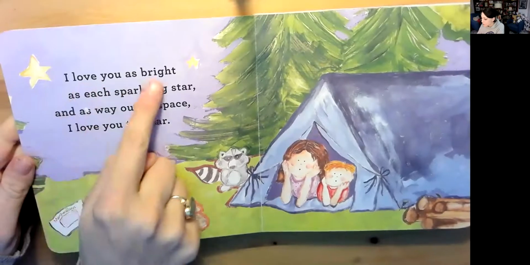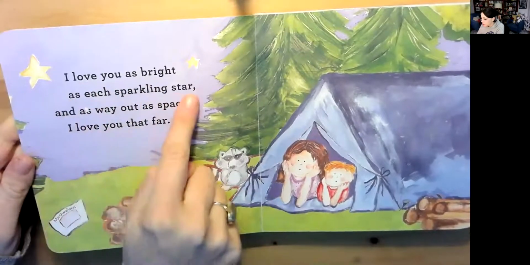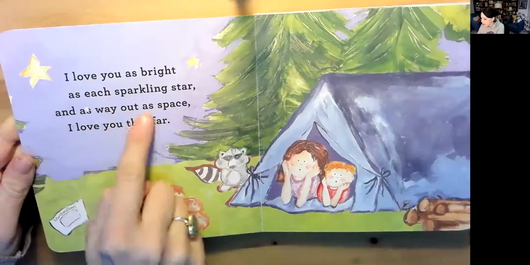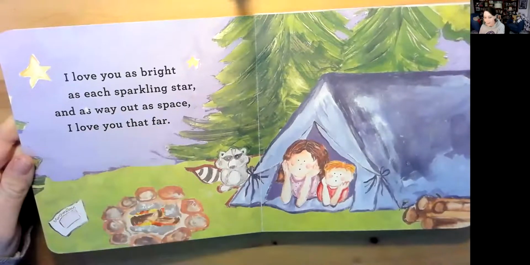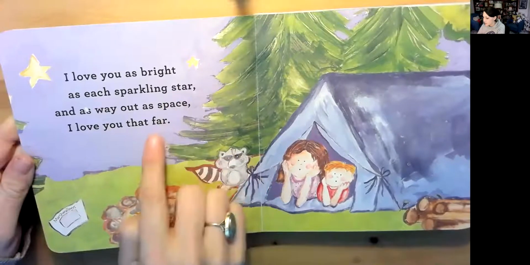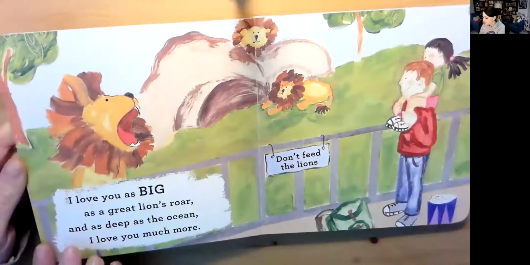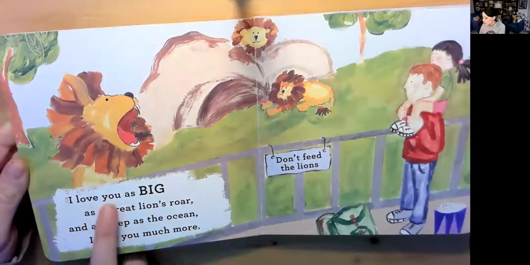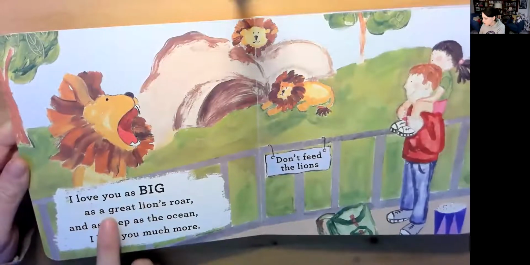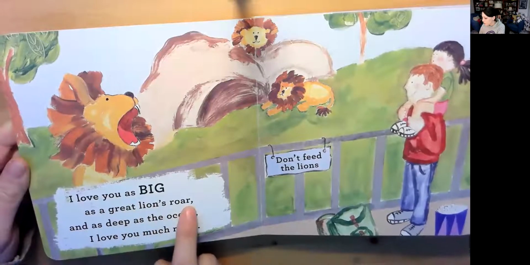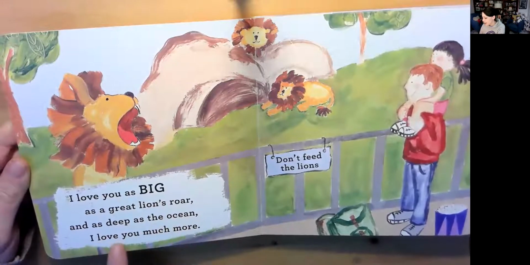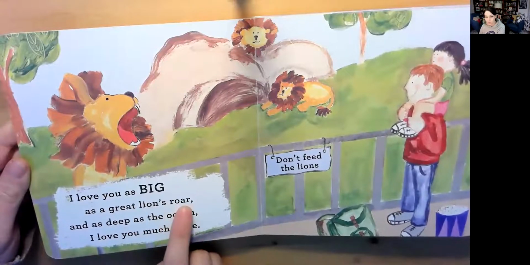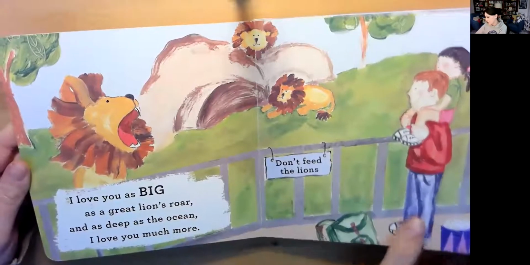I love you as bright as each sparkling star, and as way out as space. I love you that far. I heard some more rhyming. Star, far. I love you as big as a great lion's roar and as deep as the ocean. I love you much more. Some more rhymes. Roar, more.